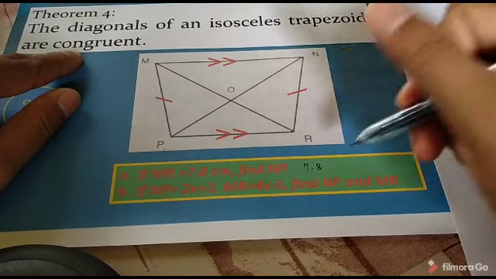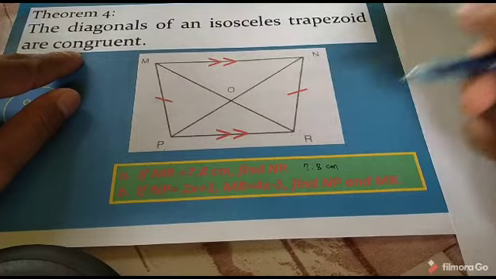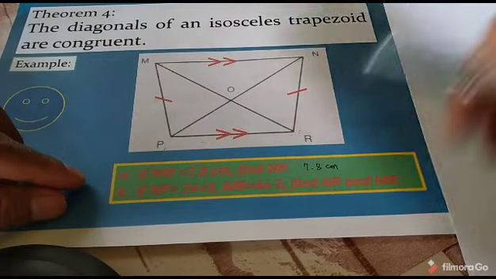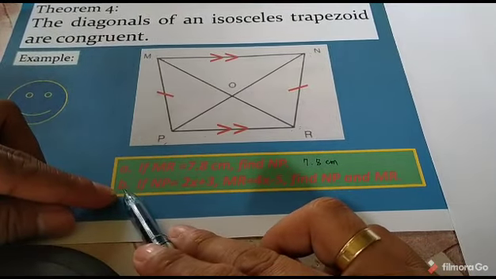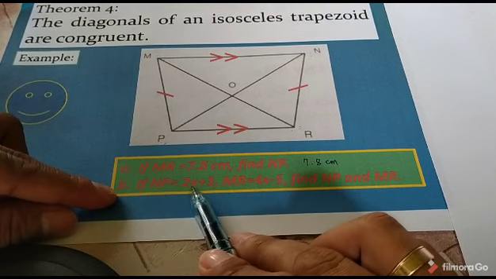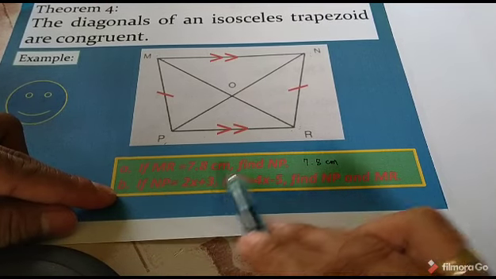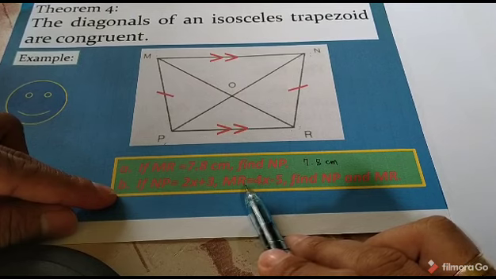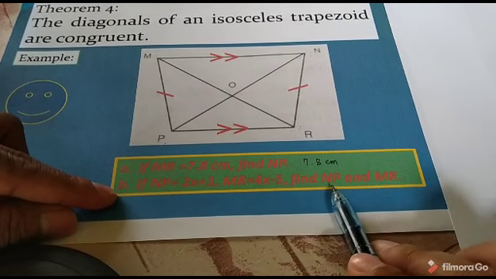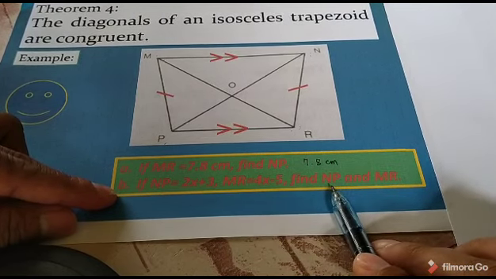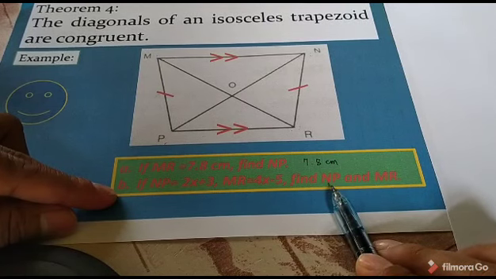So there's no need for us to show our solutions here. So 7.8 centimeters. Now let's proceed to letter B. If segment NP is equal to 2x plus 3 and segment MR is 4x minus 5, we are asked to find how long they are. So this would be now a simple twist.